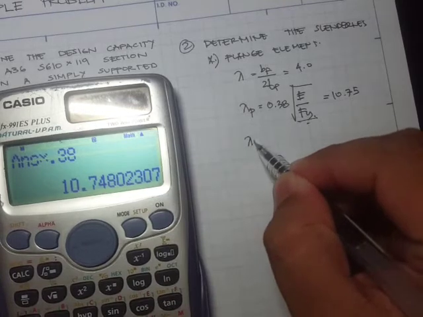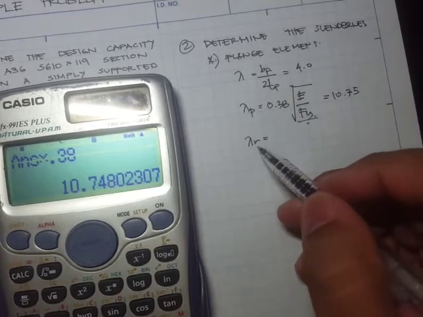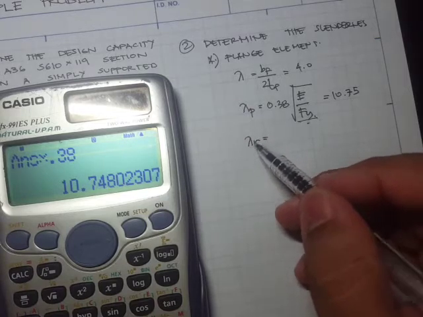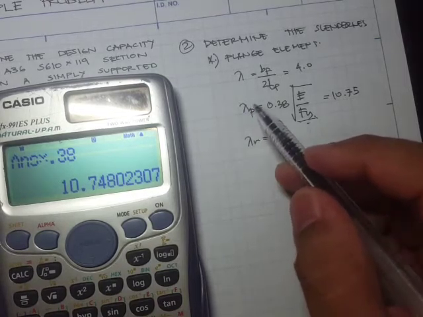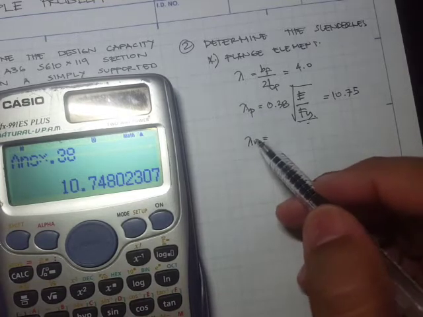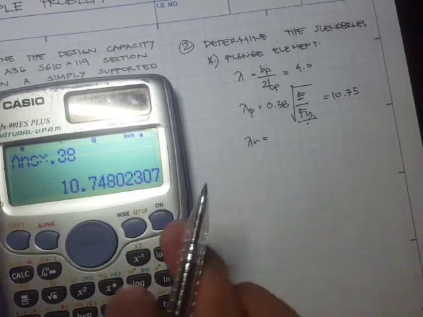And our lambda sub r, the limiting width to thickness ratio for the slender elements. This one I think is for the compact or non-compact section, and this one is for the slenderness.